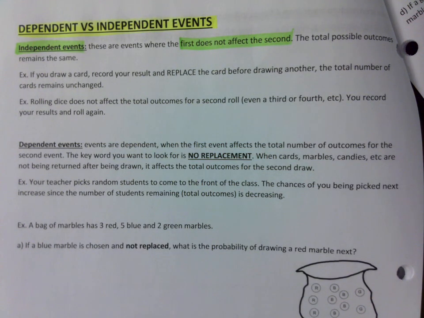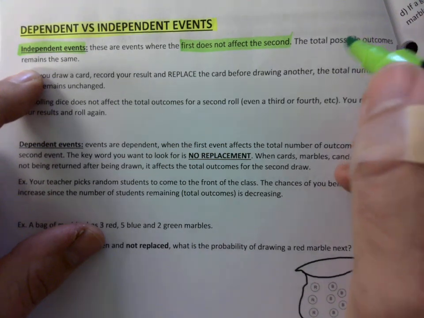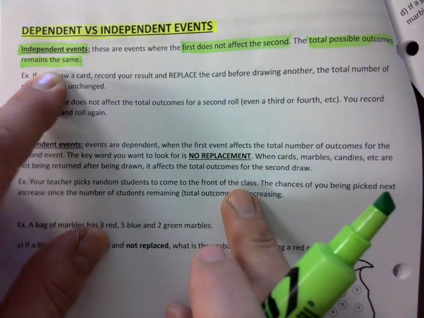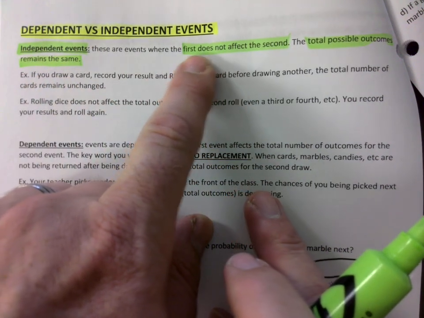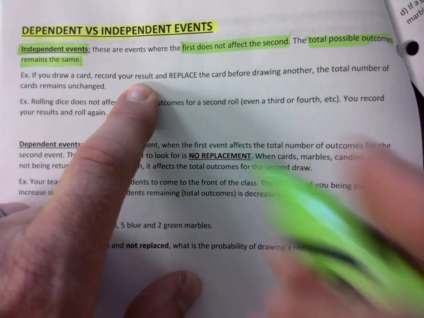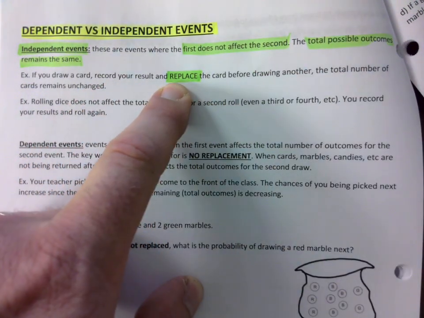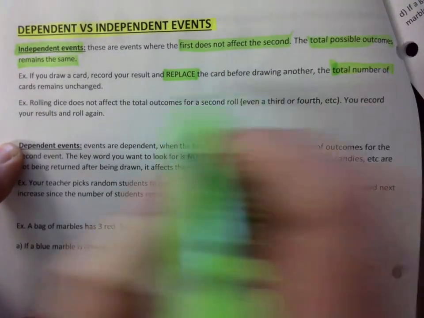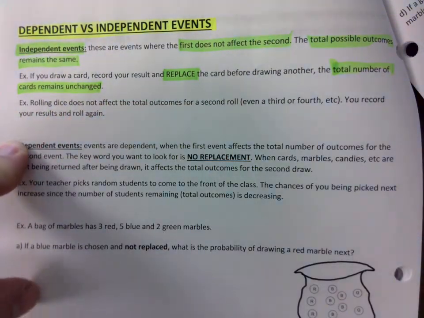So what are events, Mr. Dirksen? A classic one is I pull a card, I keep it in my hand, and then I go ahead and pull another one. So those are two events. But the total possible outcomes remains the same. That's the important thing. So the first does not affect the second. Example, if you draw a card, you record your result and you replace it before you draw another, the total remains unchanged. That would be independent.